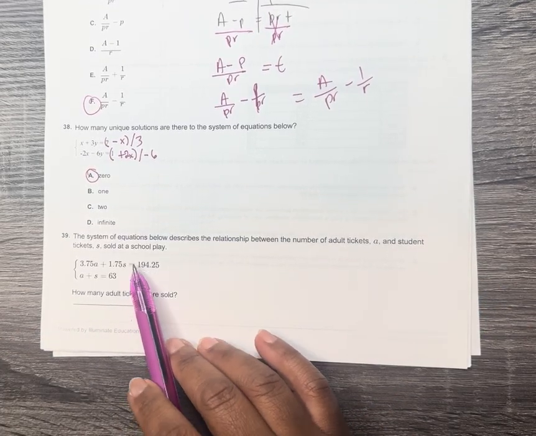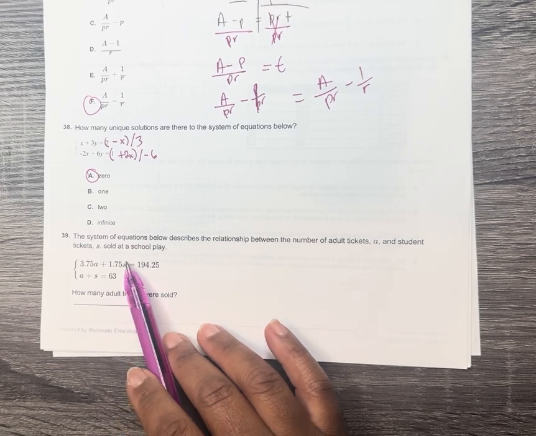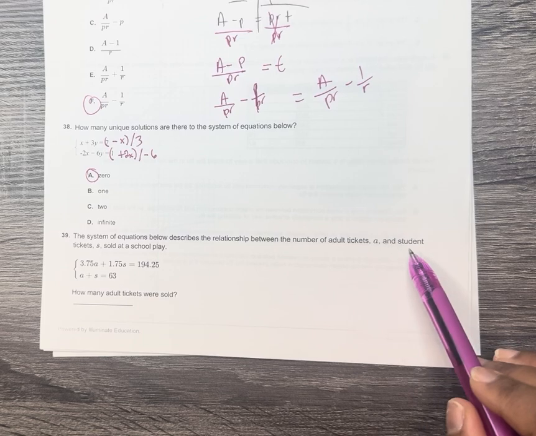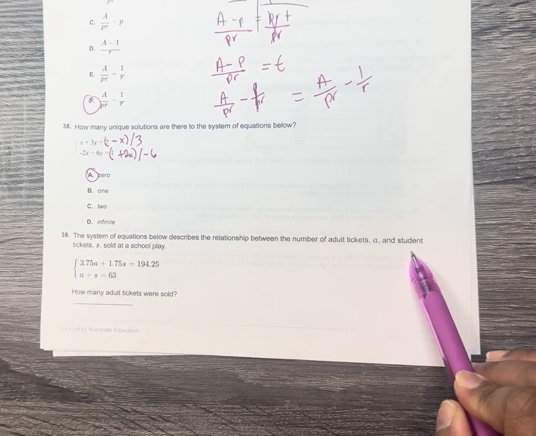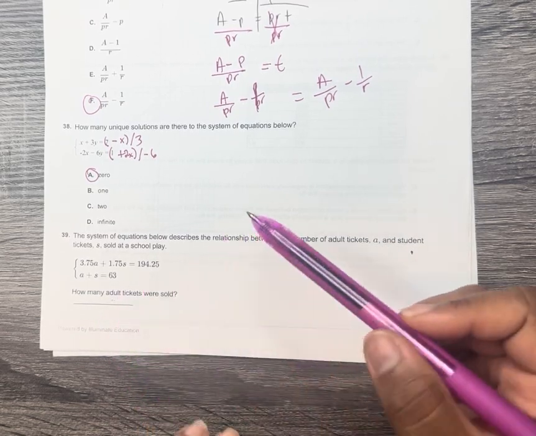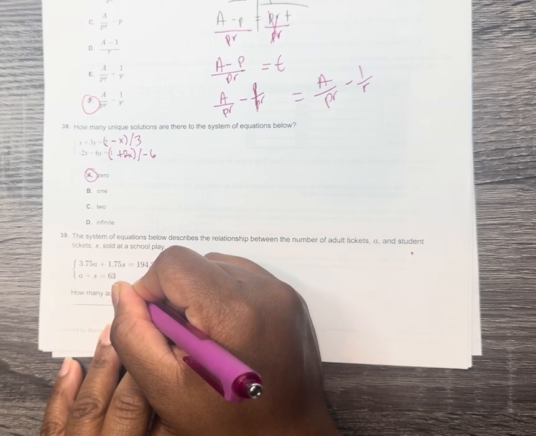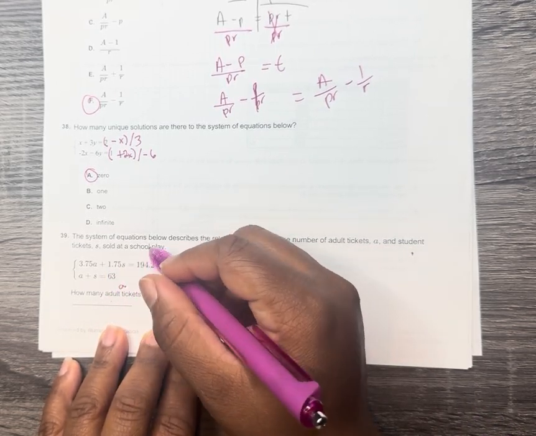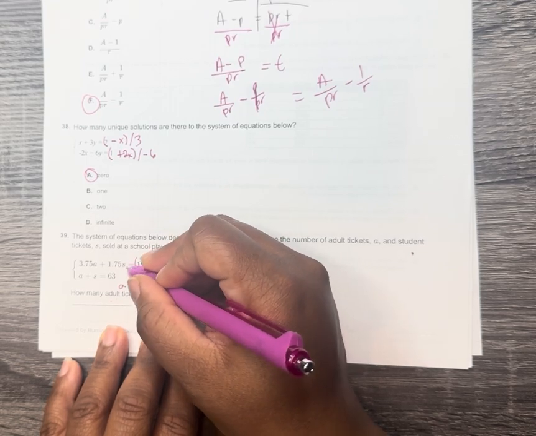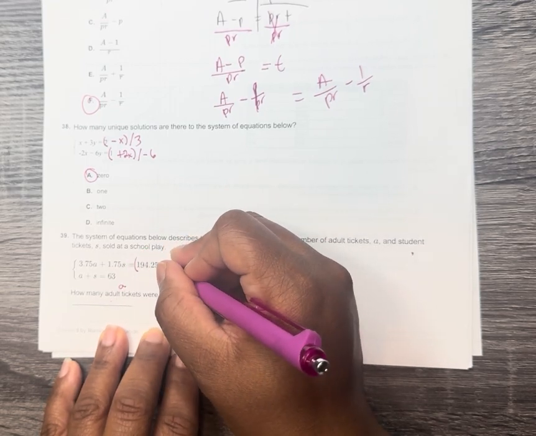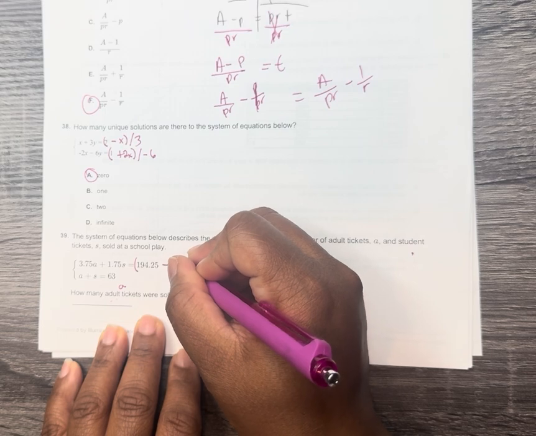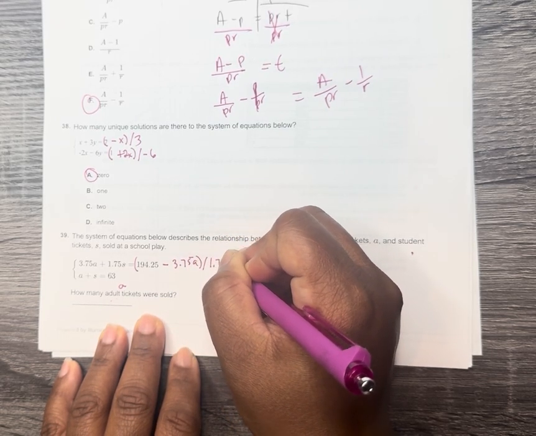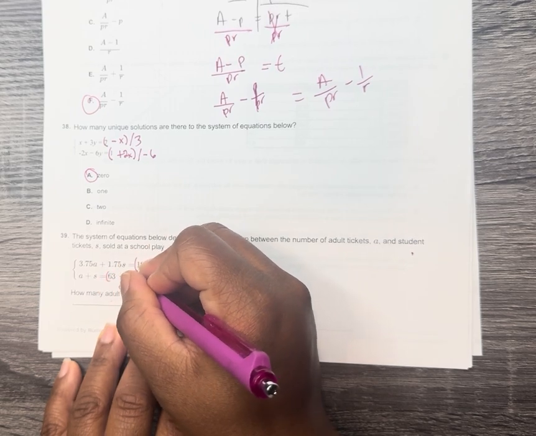This is a word problem, but they give us the equation. Notice how A represents adult tickets and S represents student tickets. And it's asking how many adults. So we want basically A, or we're going to call it X. So we're going to solve for S, right? Because think of S as Y. And then we're going to do the same here.